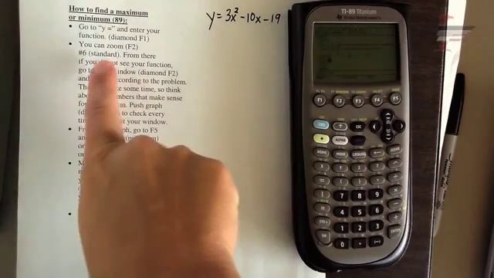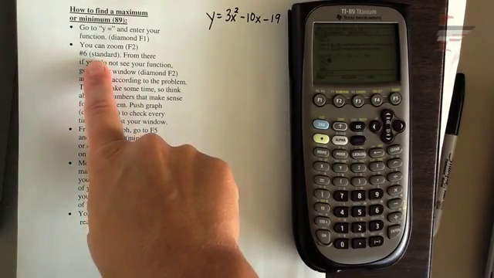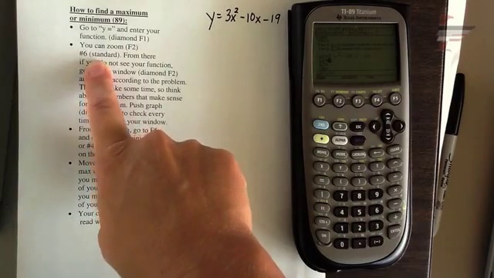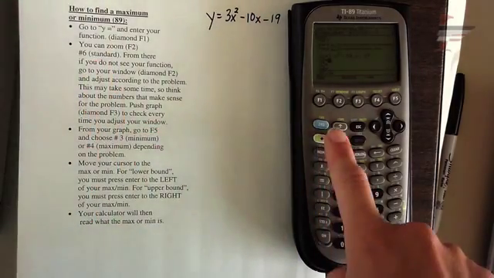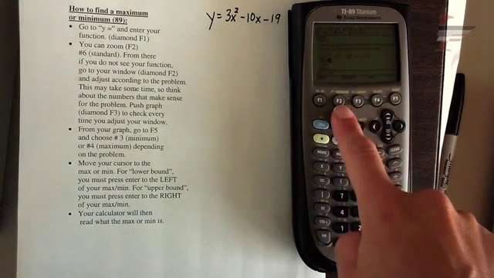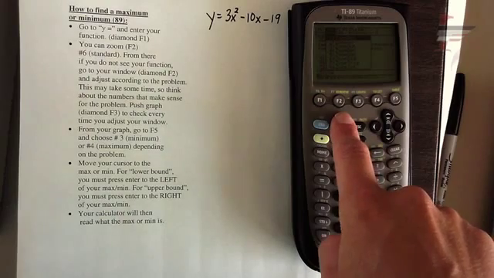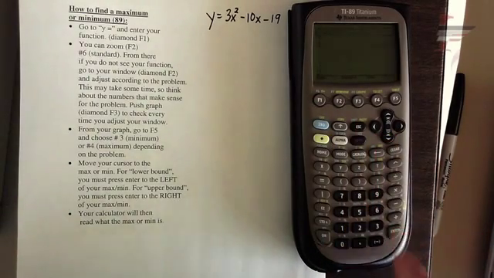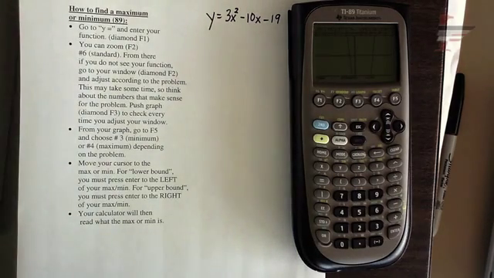Now next you probably want to start with a zoom standard just in case your graph fits nicely in a 10 by 10 window. Most of the time it doesn't, but start there. It's a good starting point. So remember, zoom is set up here F2, so I go to F2 for zoom, and then standard is number 6, zoom standard, and that'll graph whatever fits in a 10 by 10 window.